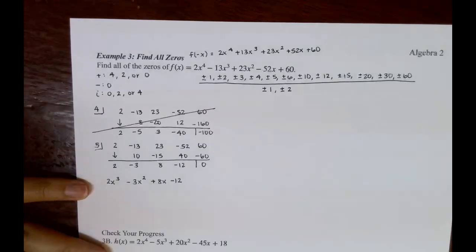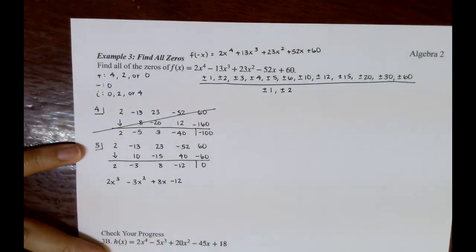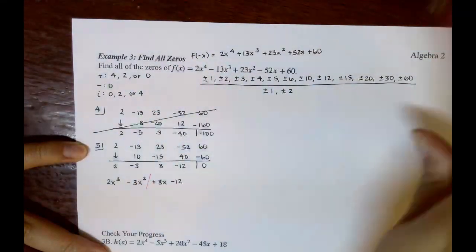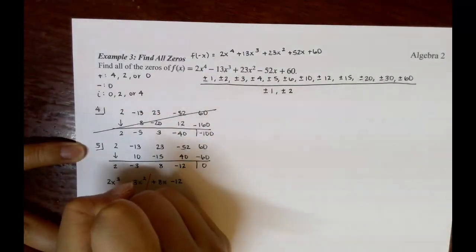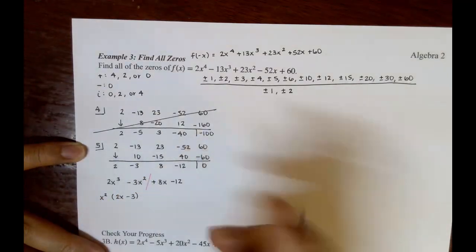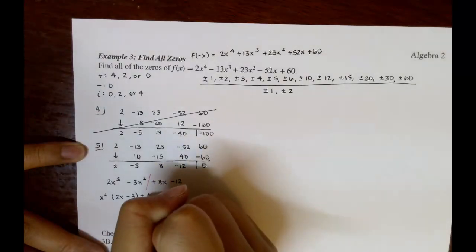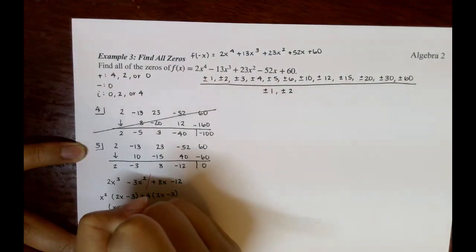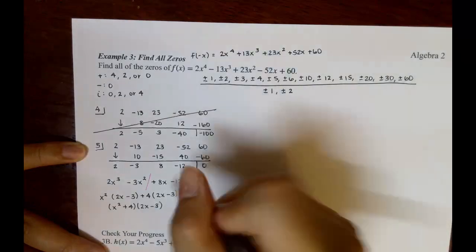I think it's factorable by grouping, so let's factor by grouping. So I'm going to split this into 2 groups. Looking at my first half, x squared is a factor, and then I'm left with 2x minus 3. Here, 8x and negative 12, 4 is a GCF, and then I'm left with 2x minus 3. So now I have x squared plus 4 and 2x minus 3.